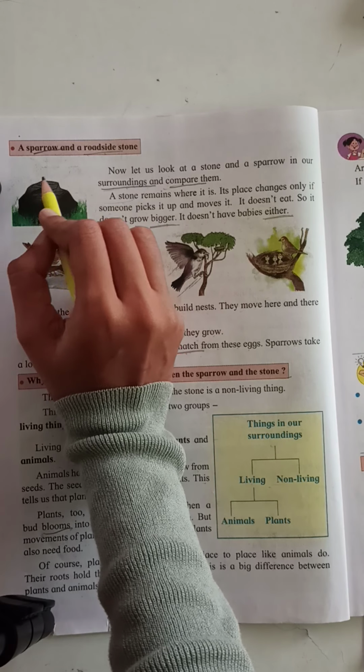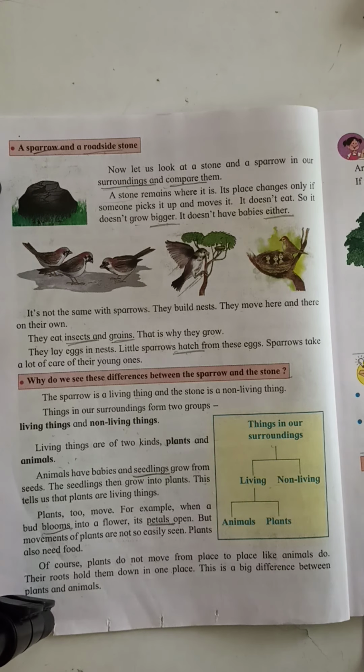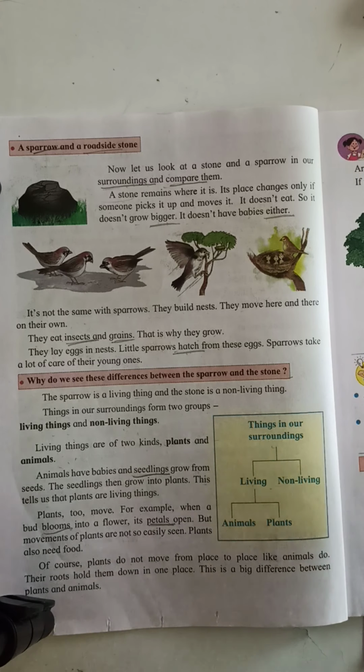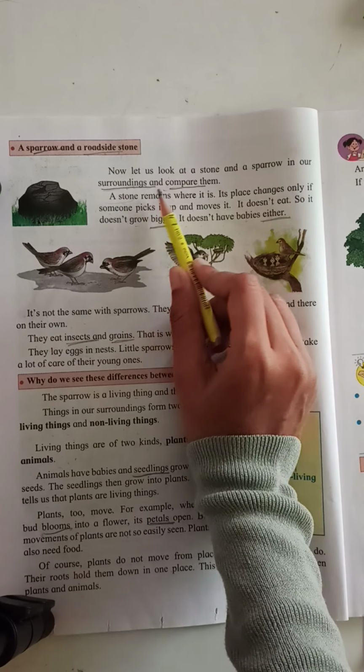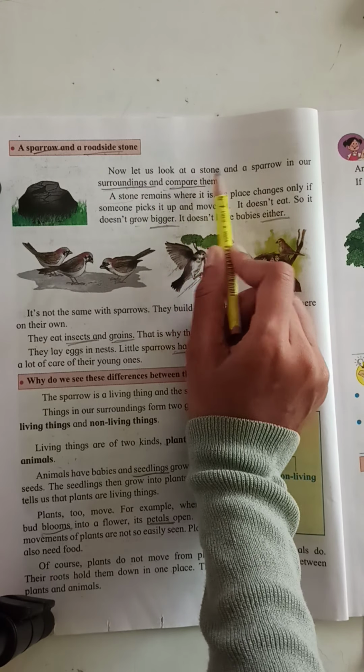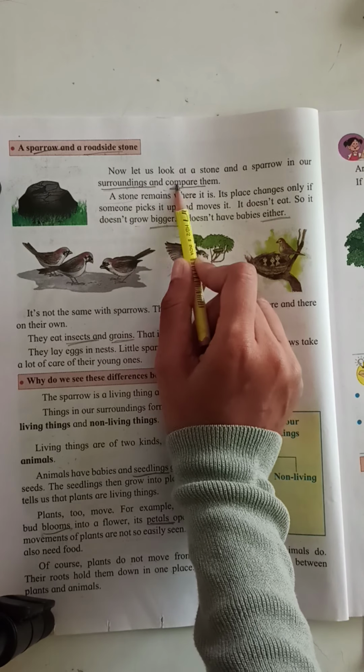But what about the sparrow? Yes, the sparrow is a living thing. Why? Because a sparrow grows. A sparrow shows growth in size and shape. Sparrows breathe. They move here and there. They eat. They sleep. So they are all living things. Now let us look at a stone and a sparrow in our surroundings and compare them.